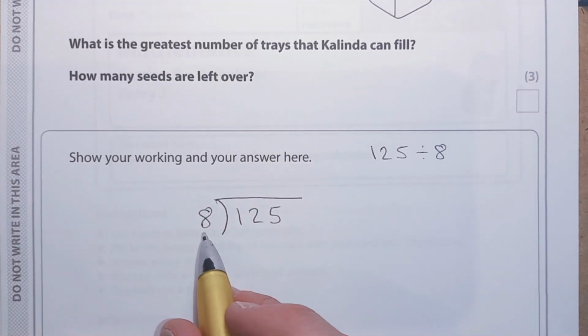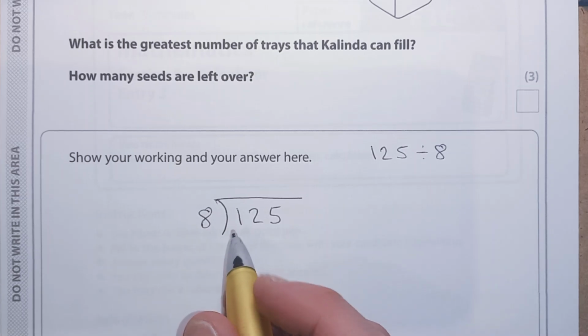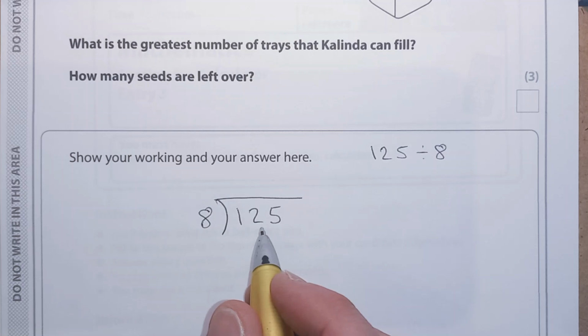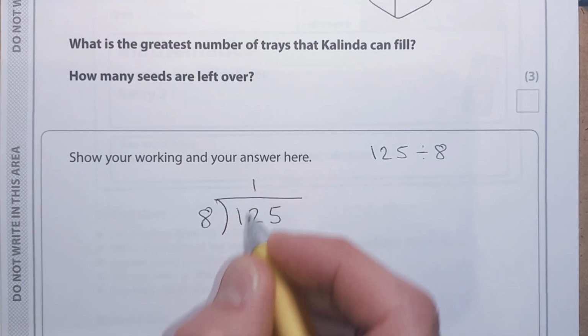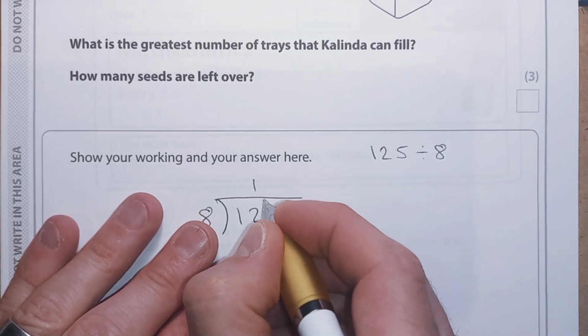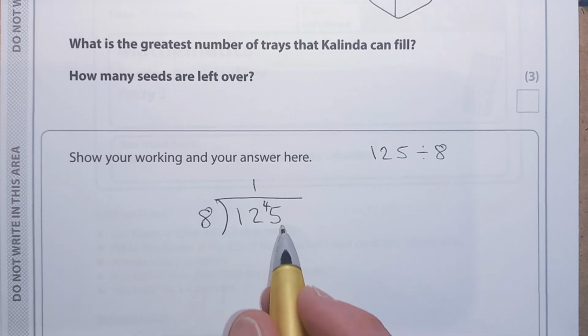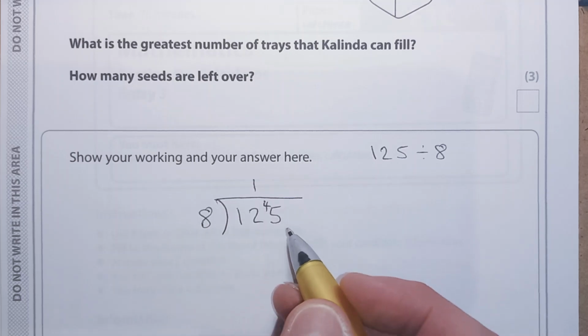So, well, does 8 go into 1? No, it doesn't, because 8 is bigger than 1. So we say, what about 8 into 12? Yeah, 8 goes into 12. Goes once, and then 9, 10, 11, 12. We've got remainder 4. So now we want to say, what about how many times 8 goes into 45?